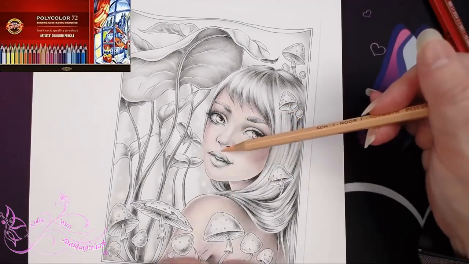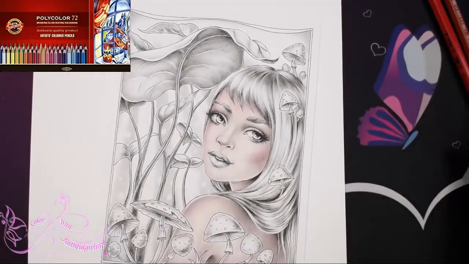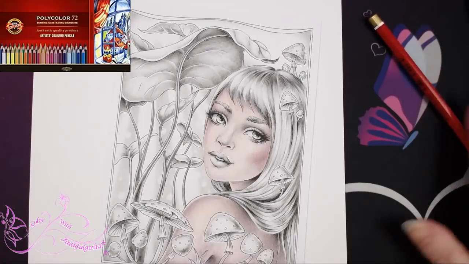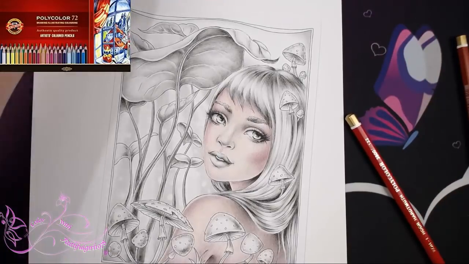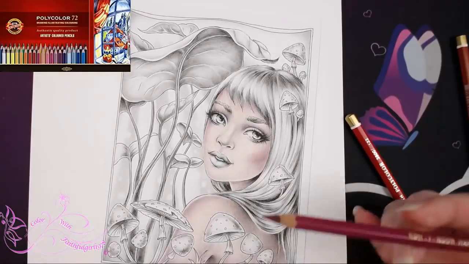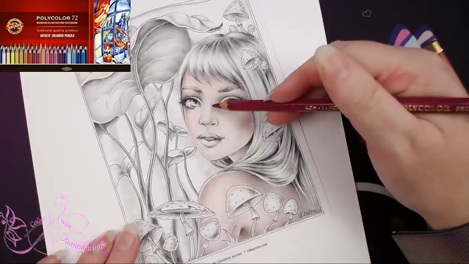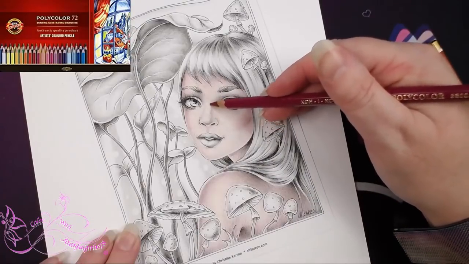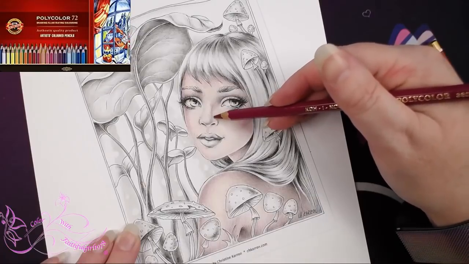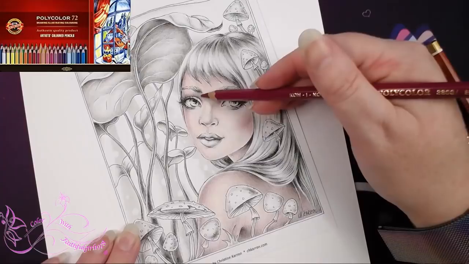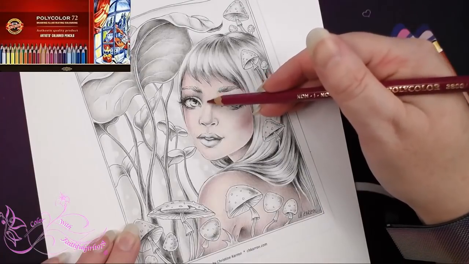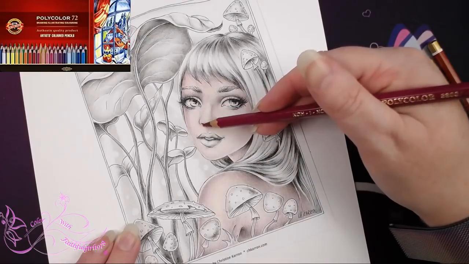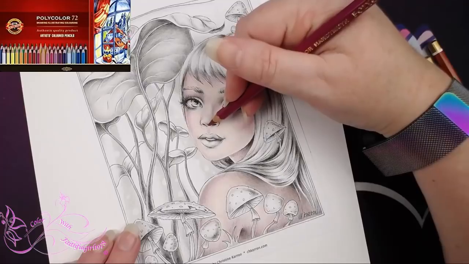Which is good. Alright, so what did we use first, guys? Where is it? Did I put it back? Bordeaux Red again, and I just want to deepen up some of these areas around the face to give them a little bit more depth and make them look a little bit more shapely. Going into those dark areas.